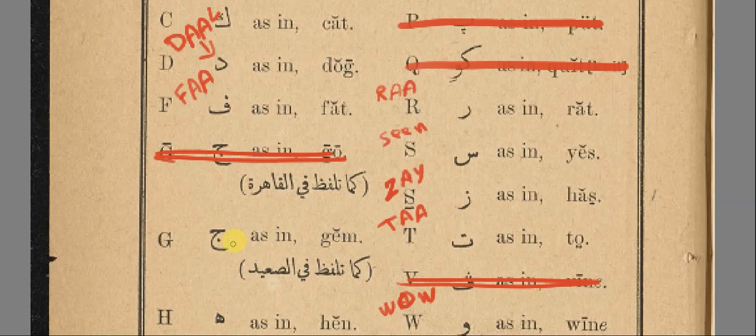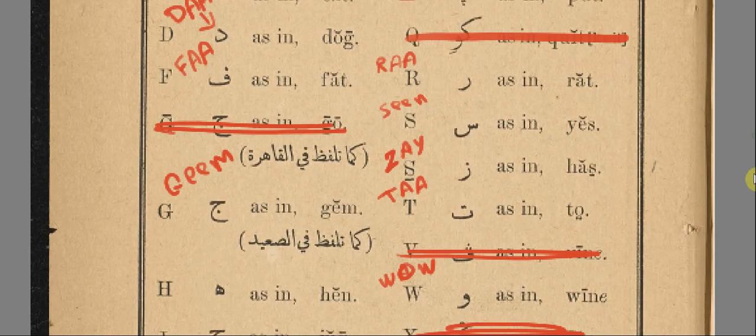This ha, as in "hen", is the first letter in "he", "she". So huwa, hiya, this ha, same as in "he" or "she", as in h. The name of it is ha.